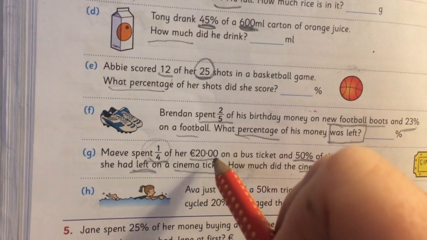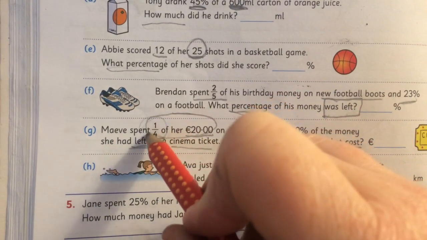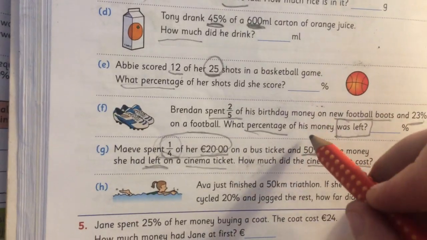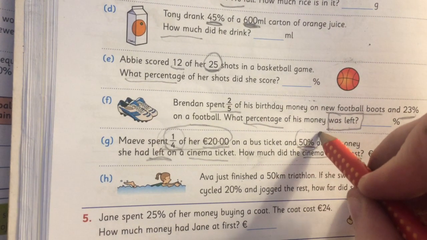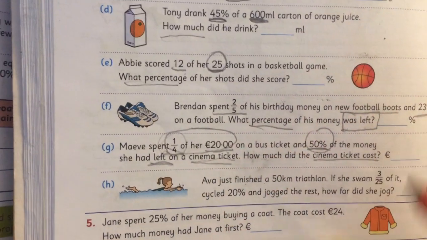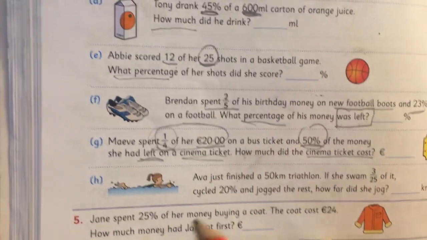So there's how many parts to this sum? There's this part. Find out a quarter of it on her bus ticket. Whatever she's left then, 50% of it was the cinema ticket. How much did that cost? Okay, so there's two sums there, if not three really.